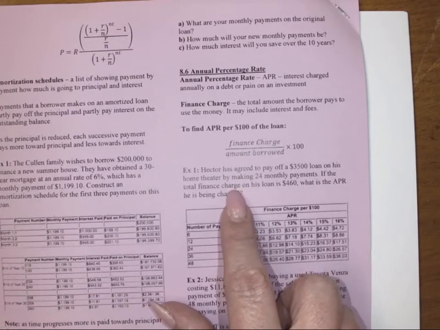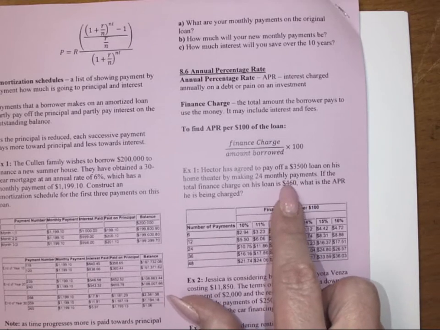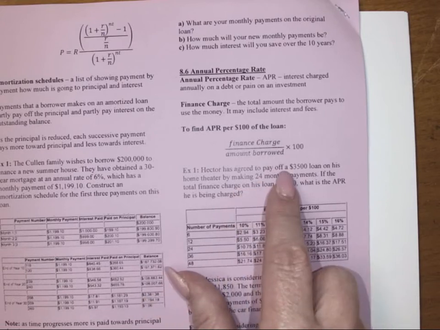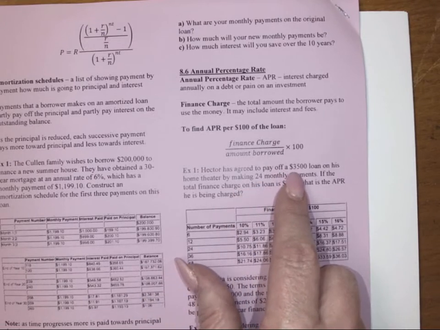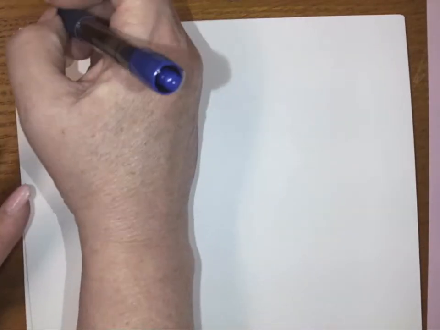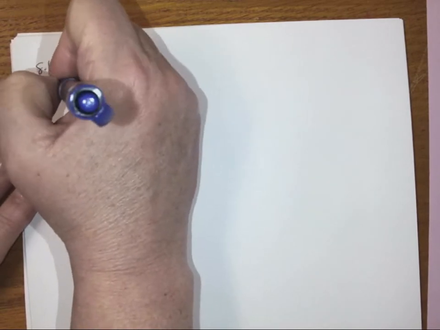He is looking at the finance charge on his loan, $460, over the amount borrowed, the total amount he is trying to pay, which was $3,500, times 100. So this is 8.6, example 1.